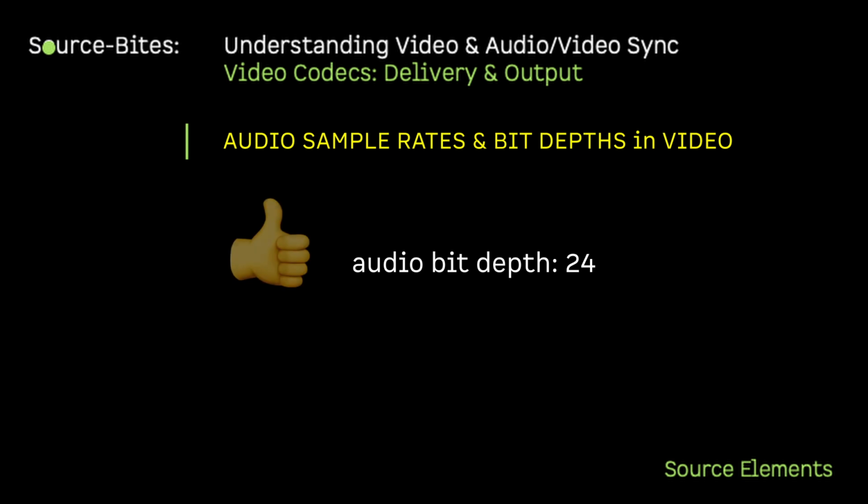Most audio post-production is performed at 24-bit depth these days. Try to capture at 24-bit depth. The file size increase over 16-bit is relatively negligible compared to the final size of the video.